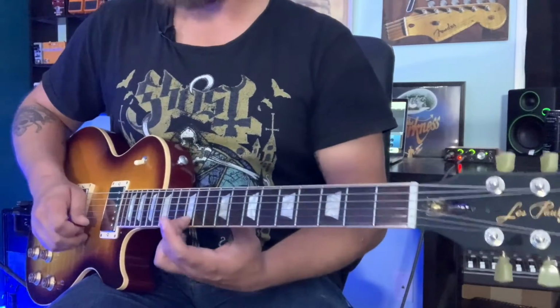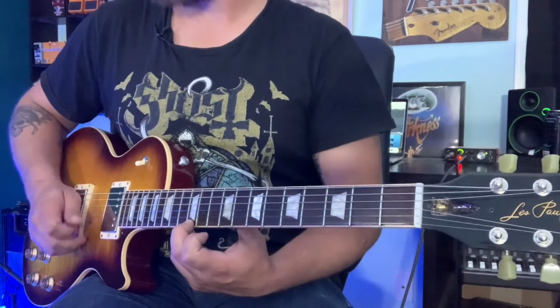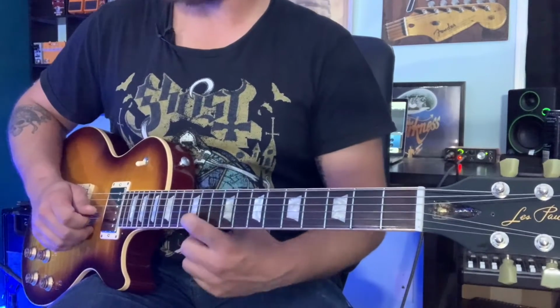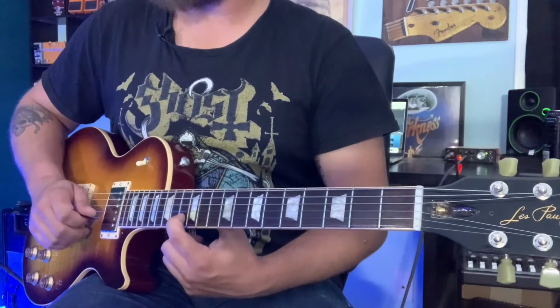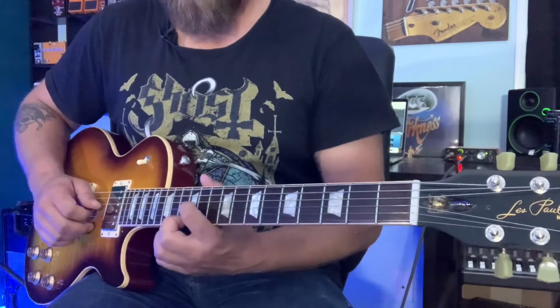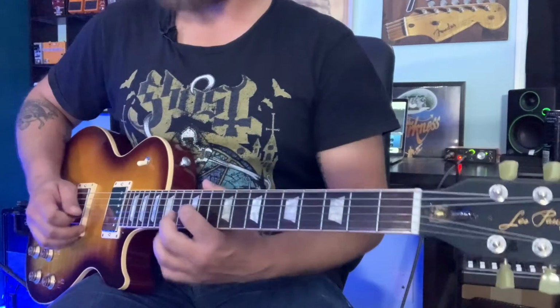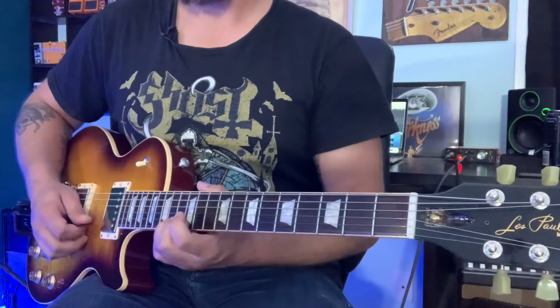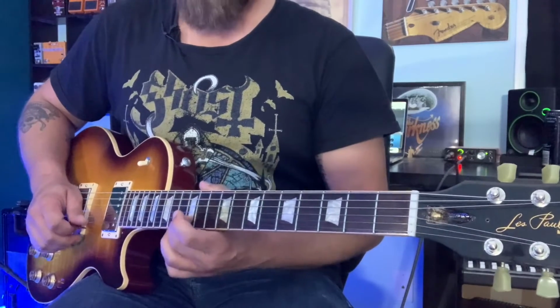Well, I know there's an E right here on the 12th fret of my high E. And then I have B right here, so if I move it up 1/2 step, now I have that C. So now I have G, 5th, C, my 1, and E, my 3rd.